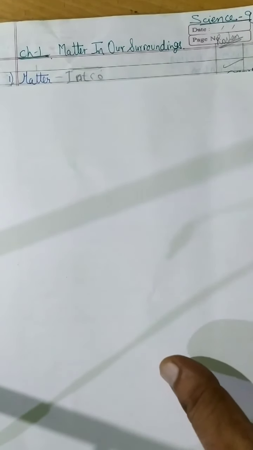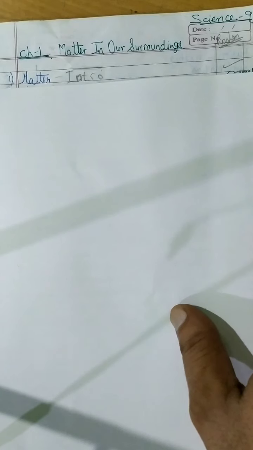The first one is matter. It is the introduction of matter. What is matter? We'll know in this, along with a few examples of matter. The second thing is the characteristics of particles of matter.